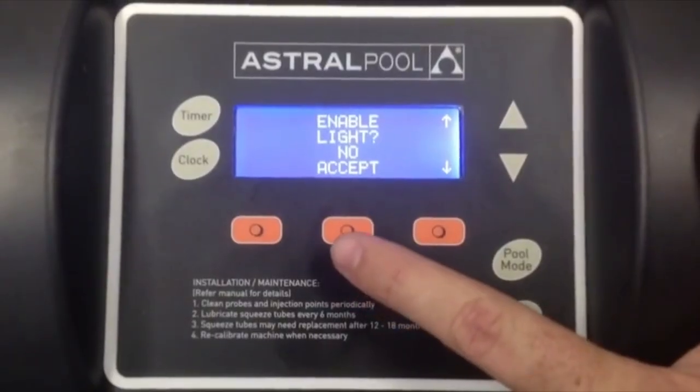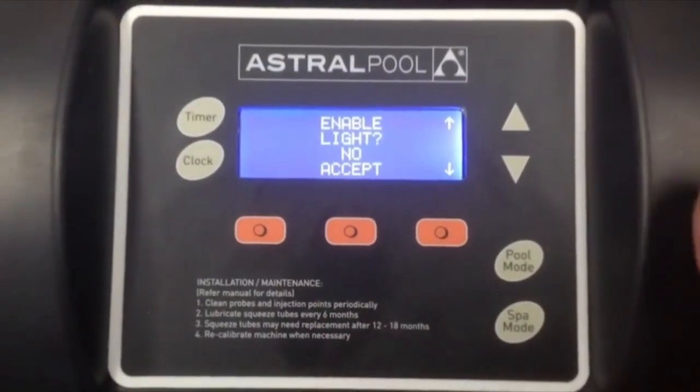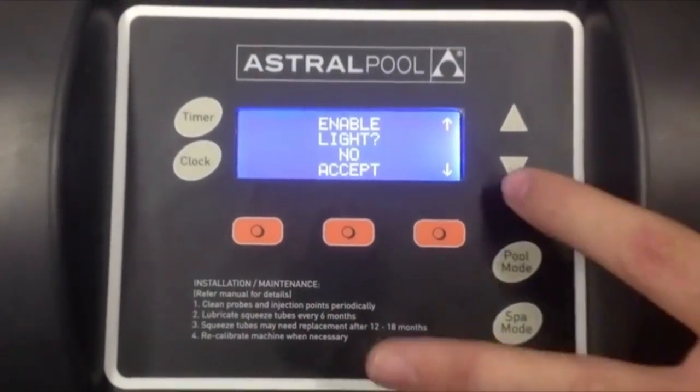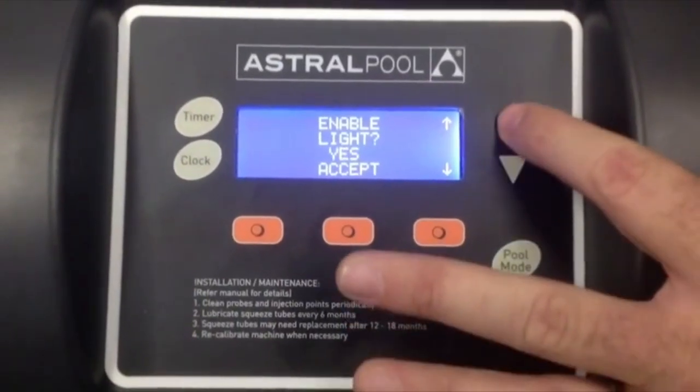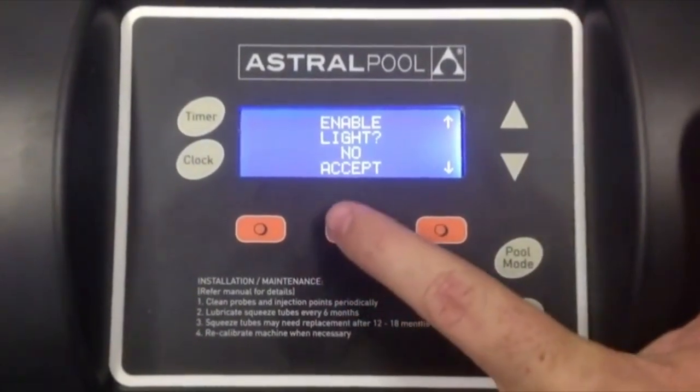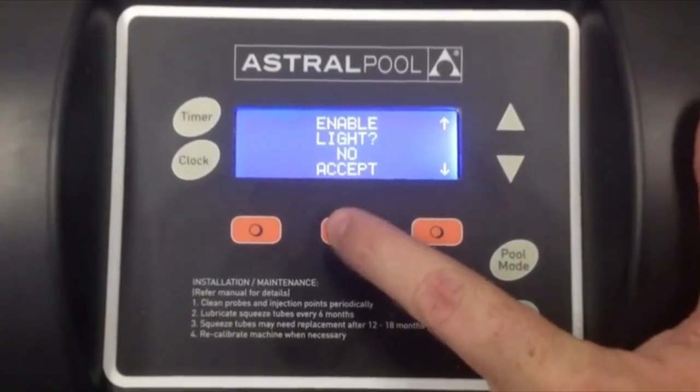There is a light component to the unit. You can connect an arc light to the unit. So if you wanted to do that, here is where you would turn it on. Then there's a transformer included in the unit, and you can use that feature.